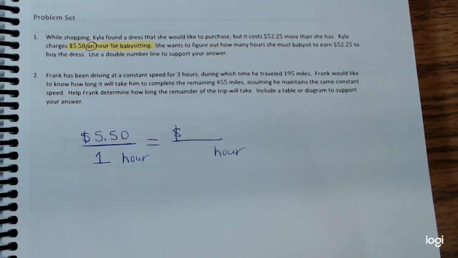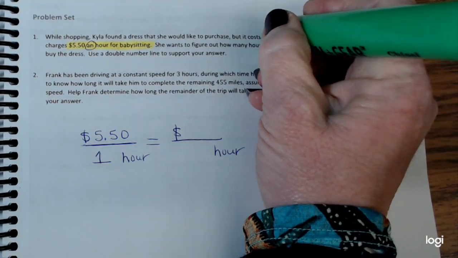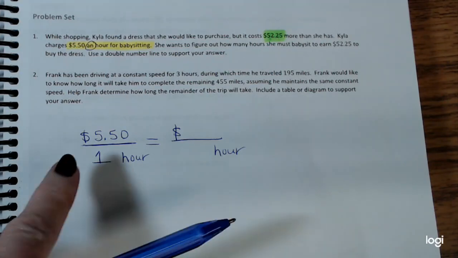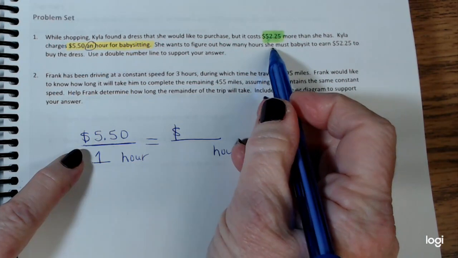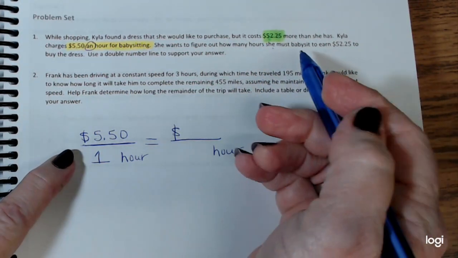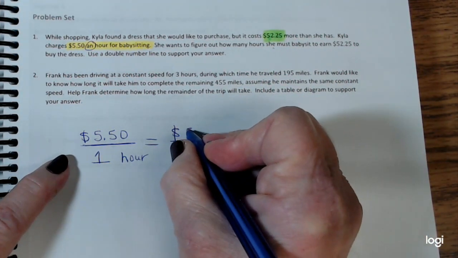Okay, well, let's look and see what's the other information we have in our story. It says that it costs $52.25. She needs $52.25 more. So she needs to earn that. So we need to find out how many hours she has to work in order to make enough money to purchase her dress. $52.25, that's money, so we'll put it up here.